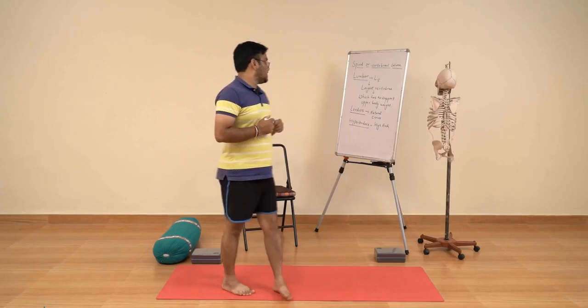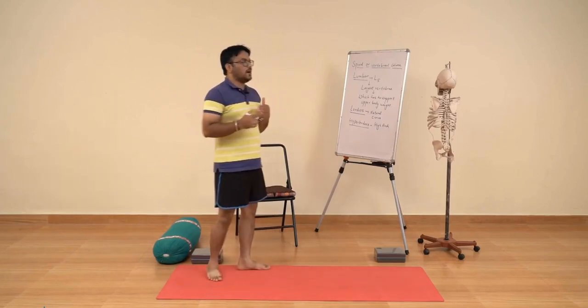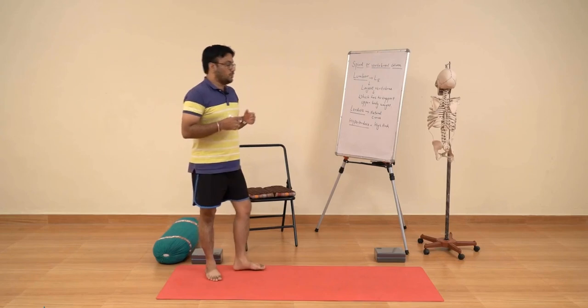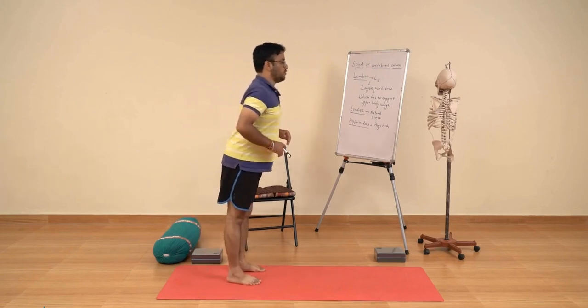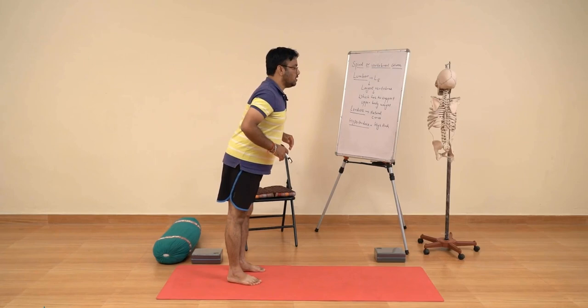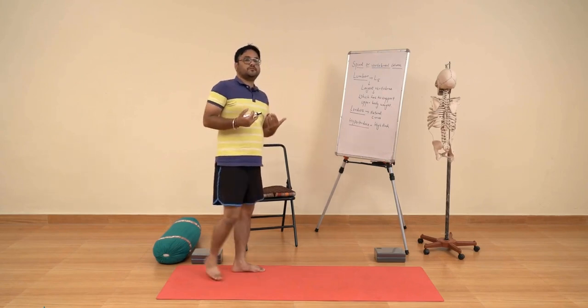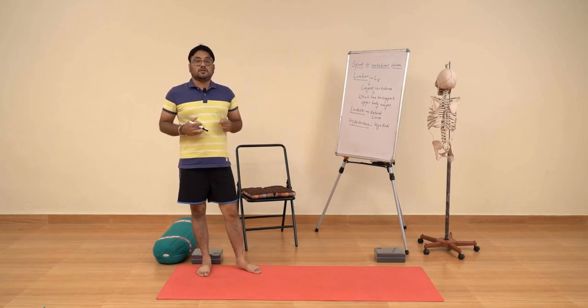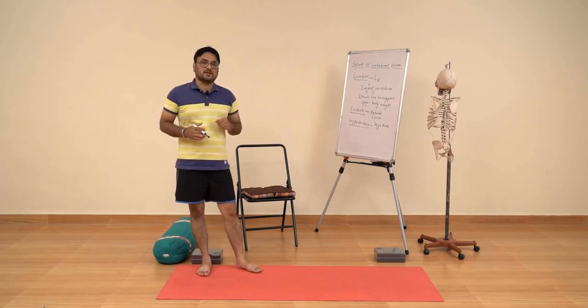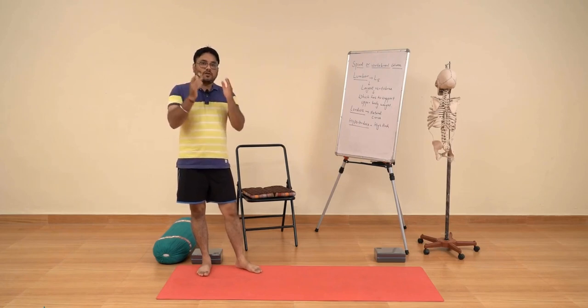Sometimes this high arch creates more back pain because your body's center of gravity is falling more forward. Right? The center of gravity is falling more forward. So the other muscles have to work more. You are not using your main muscles, you are using your accessory muscles here. And that's why the whole postural balance gets out, and that's why the lower back pain comes.